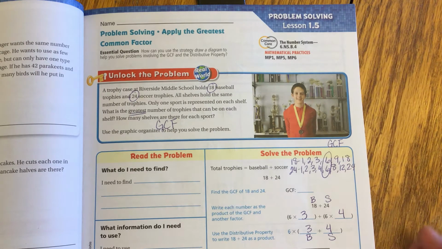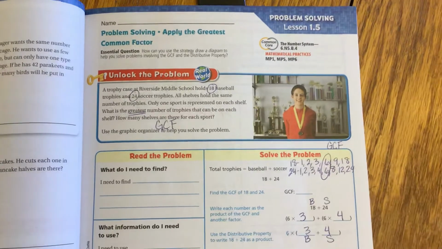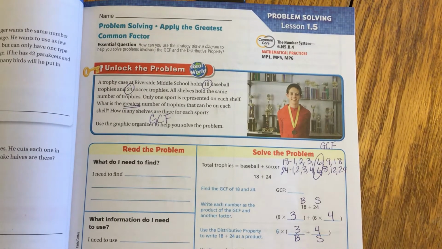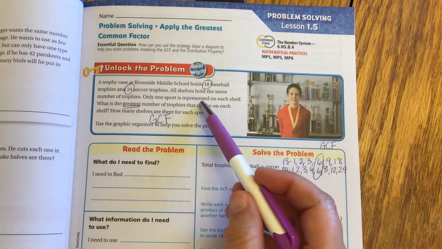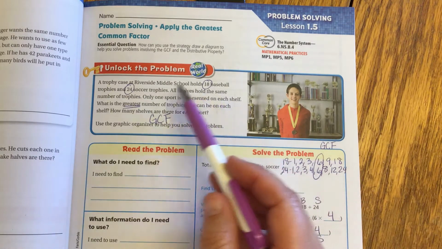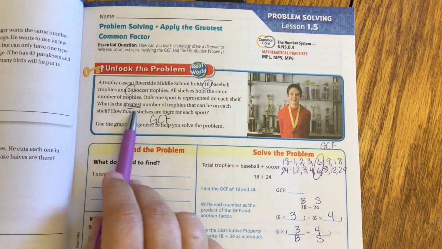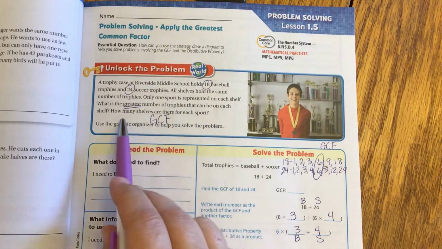Good morning. Today we are going to be working on lesson 1.5, problem solving with applying the greatest common factor. So here's an example: they have 18 baseball trophies and 24 soccer trophies. And what is the greatest number of trophies that can be on each shelf?